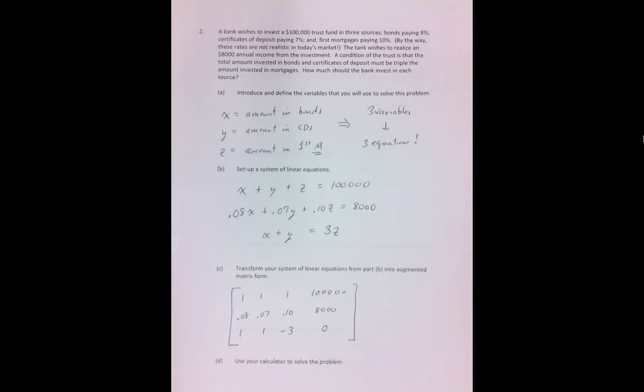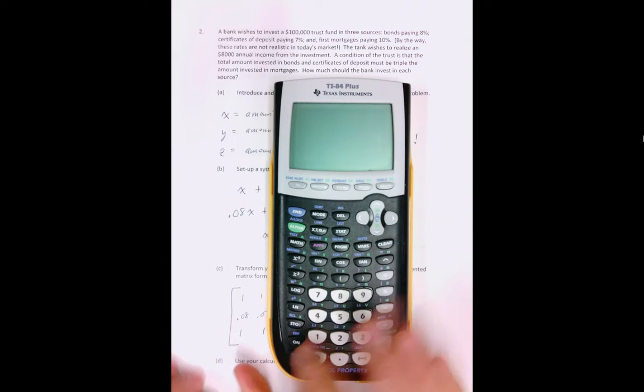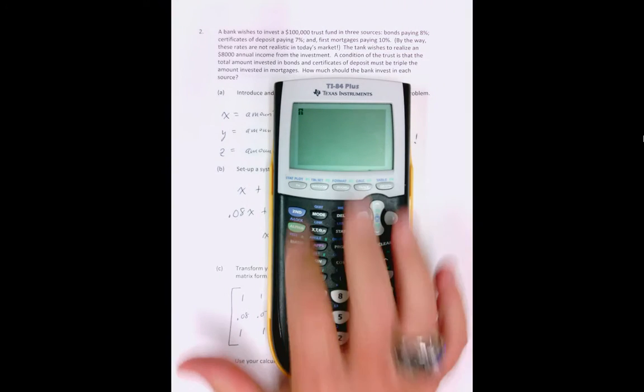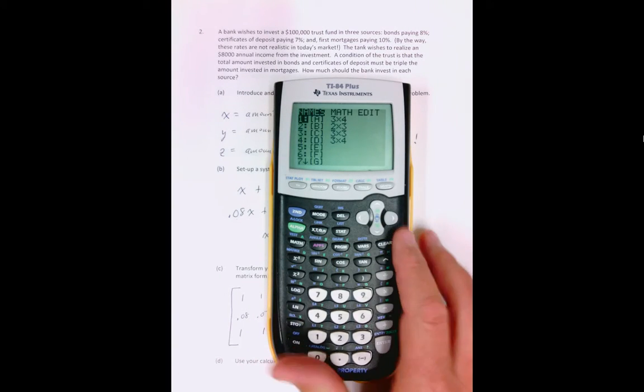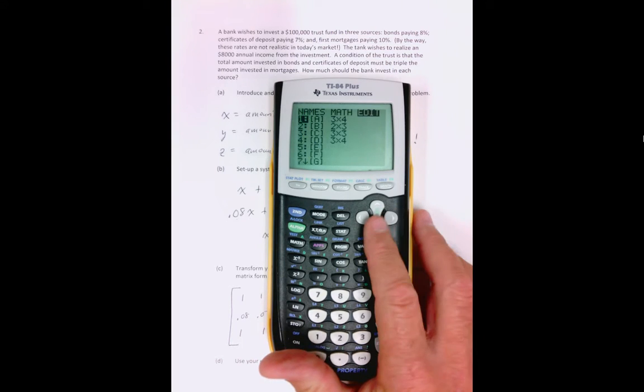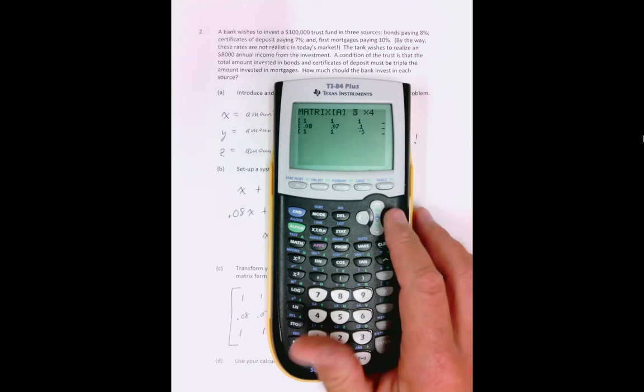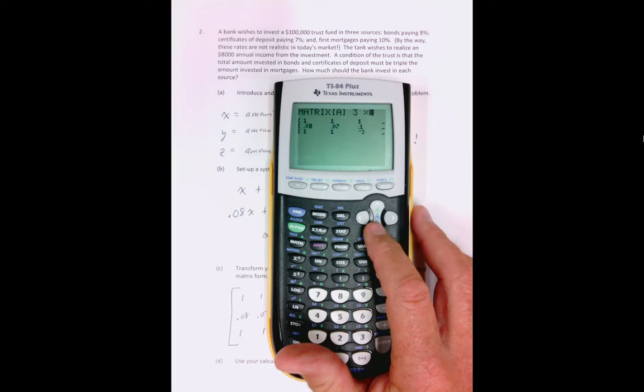Now, put this in your calculator, and I went ahead and already did this just to save some time. You can always stop me. You have the power of pausing, right? Well, you have a lot of power, actually.